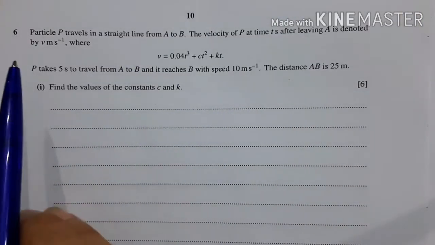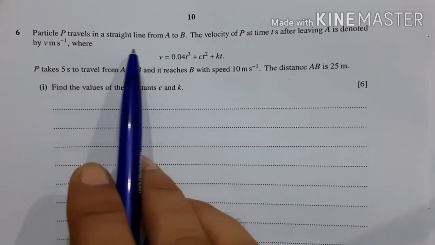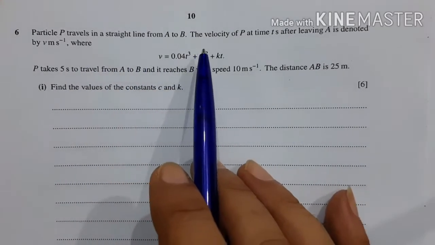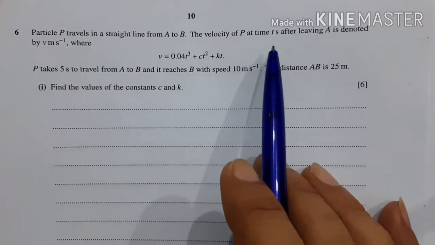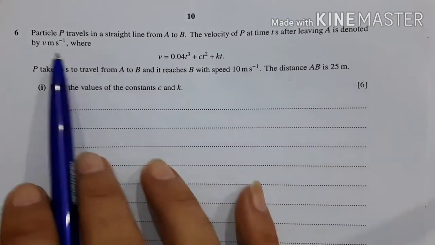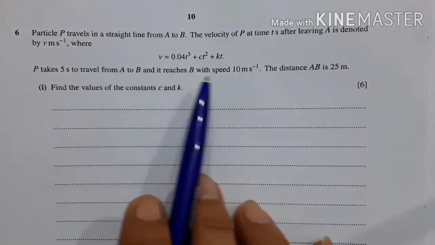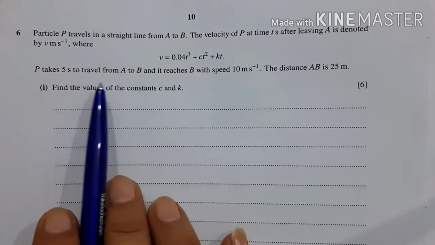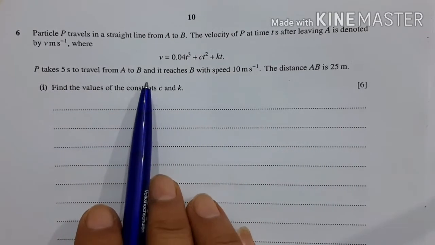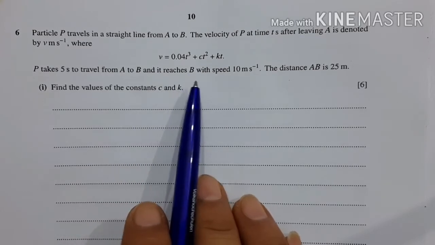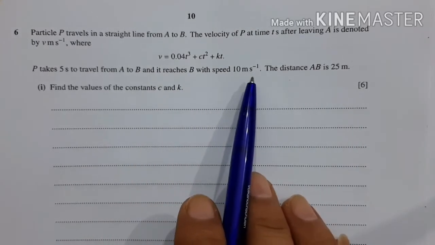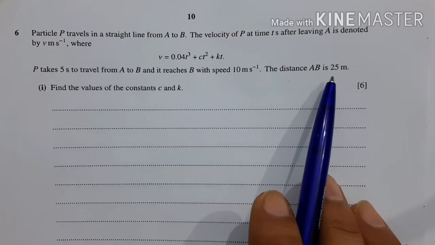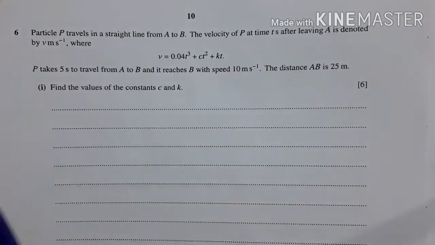Question number 6. Particle P travels in a straight line from A to B. The velocity of P at time t seconds after leaving A is denoted by v meters per second. This is the expression for velocity. P takes 5 seconds to travel from A to B and it reaches B with the speed 10 meters per second. The distance AB is 25. These three things are given.